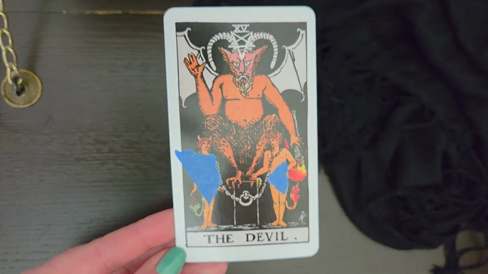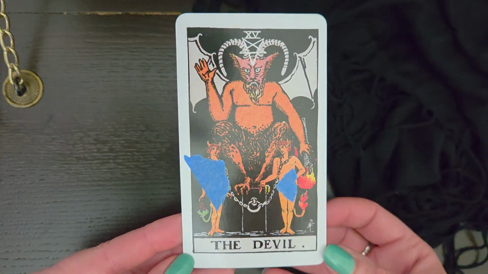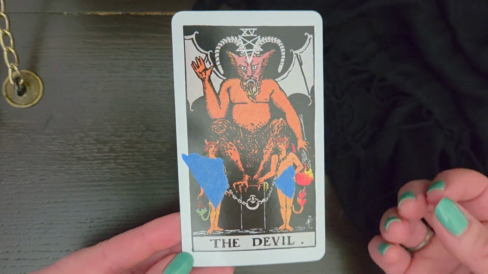So a quote here that I noted is, "The passion may be real, but so is the shadow. So are you in love or addicted to the feeling of being wanted or needed?"